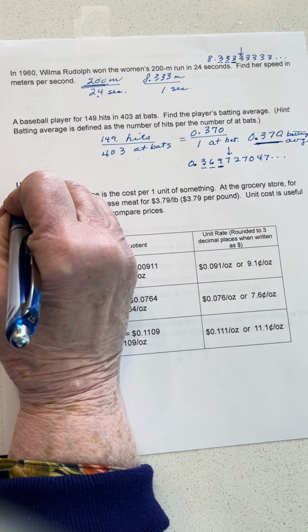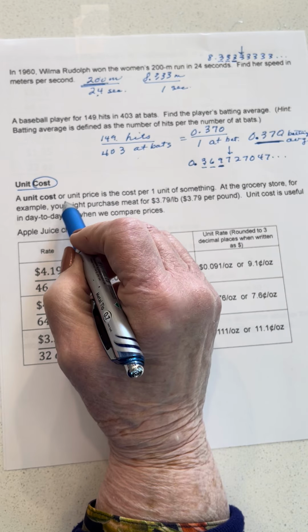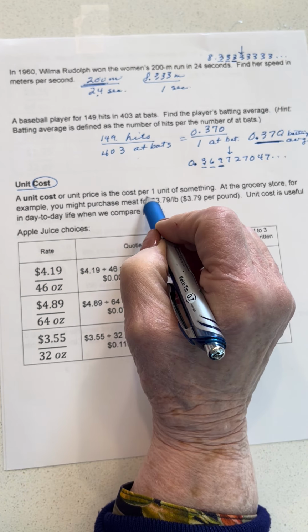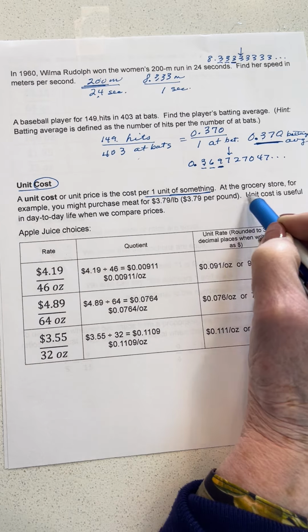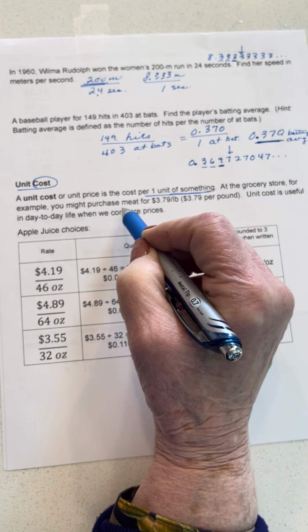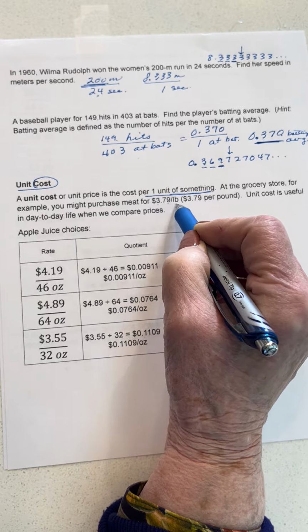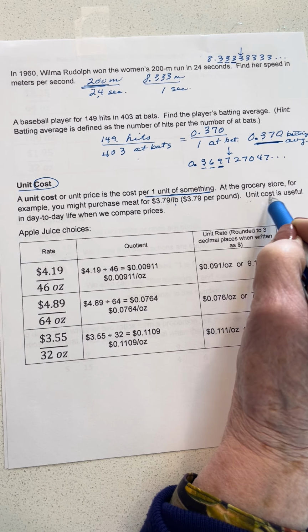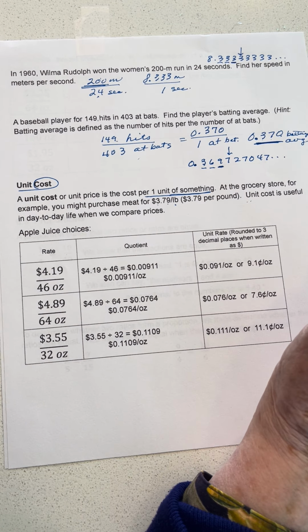Now we're going to talk about unit cost. How much does each unit of some product or service cost? A unit cost or unit price is the cost per 1 unit of something. At this grocery store, for example, you might purchase meat for $3.79 per pound.